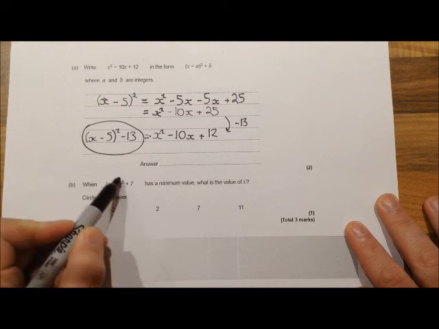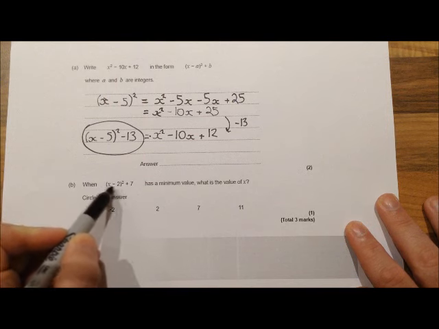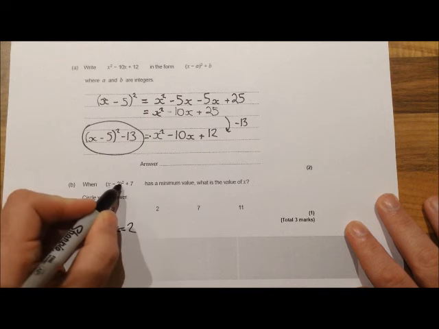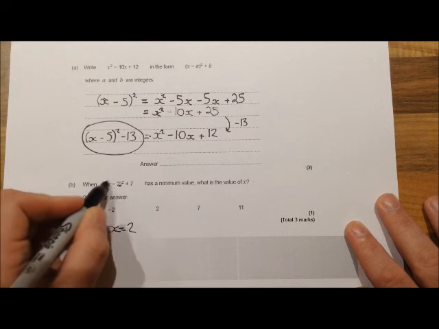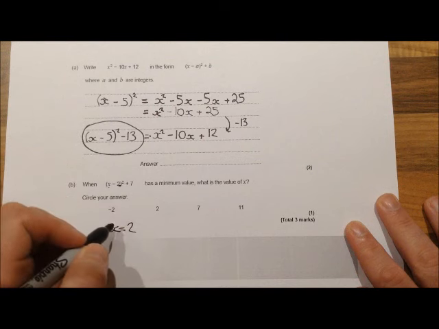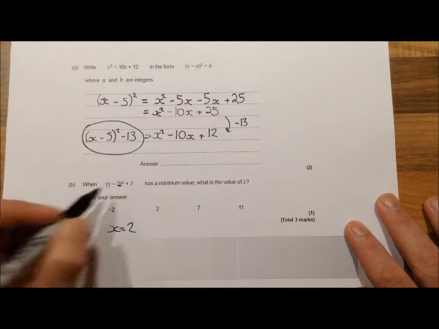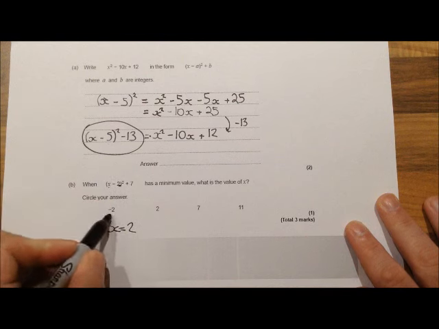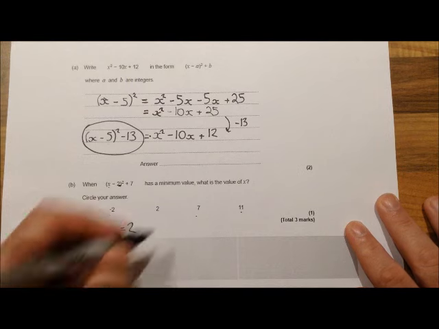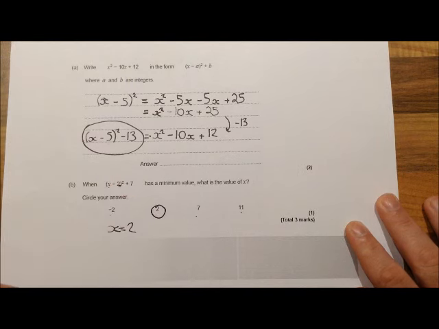So here, the value that would make these brackets equal 0 is 2. Because if we did 2 take away 2, that would give us 0. 0 squared is still 0, plus 7, that is the smallest value that this could take. You could try and substitute in any one of the other values, it would give you something larger. So we would circle here 2.